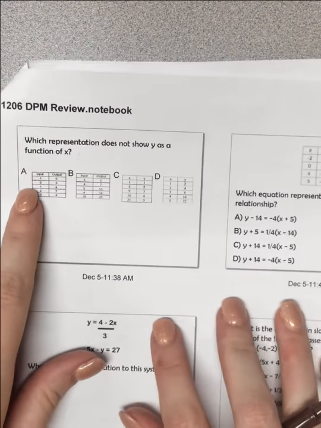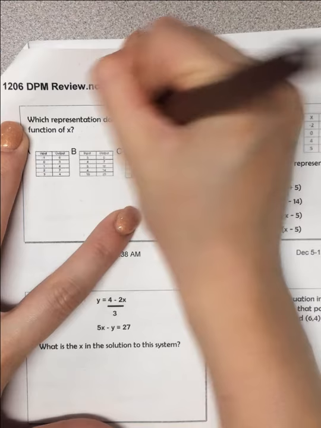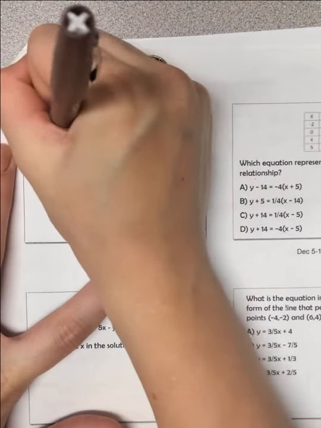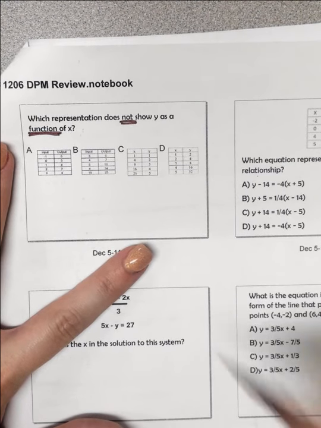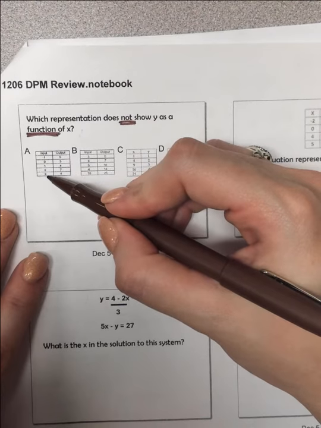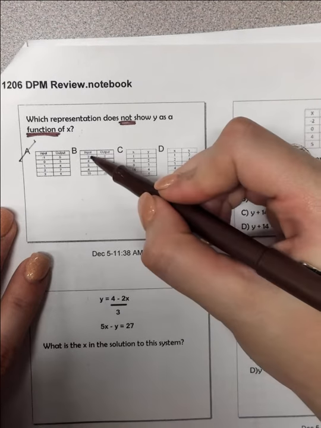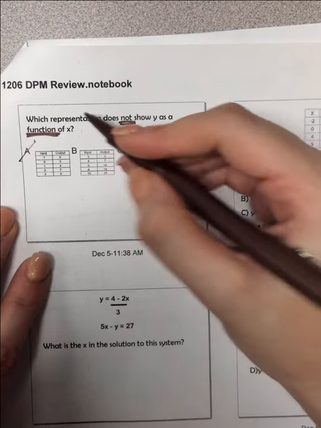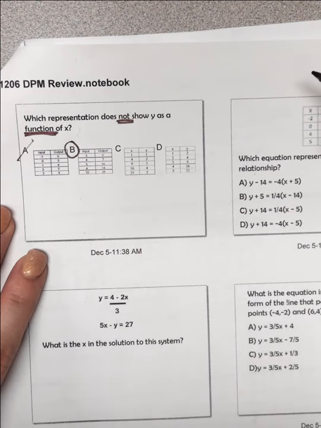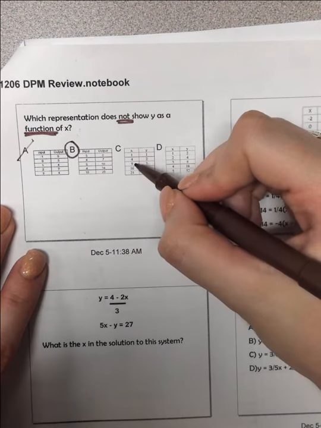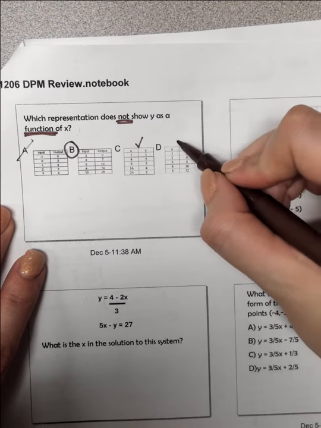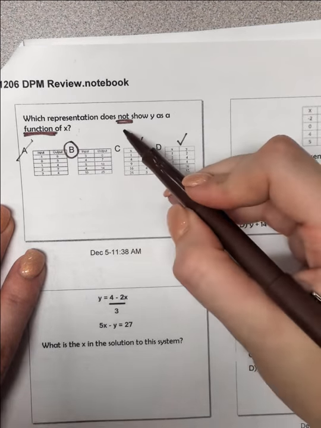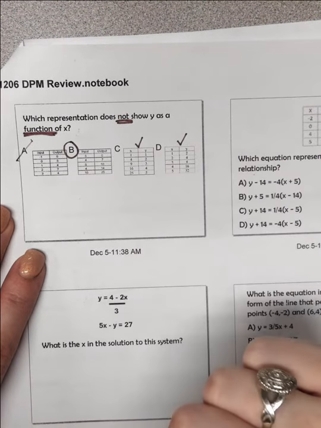Which representation does not show y as a function of x? Which one is not a function? So negative 1, 0, 1, 2, 3. Those don't repeat. 3, 4, 5, 4. That repeats. That is not a function. 1, 4, 9, 16, 25. All good. 1, 2, 3, 4, 5. All good. This is the only one that is not a function.